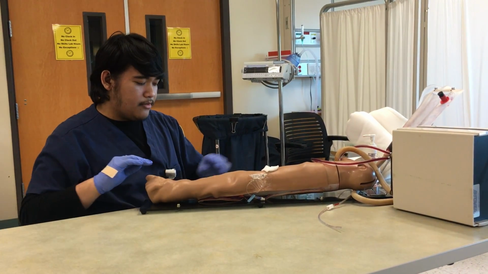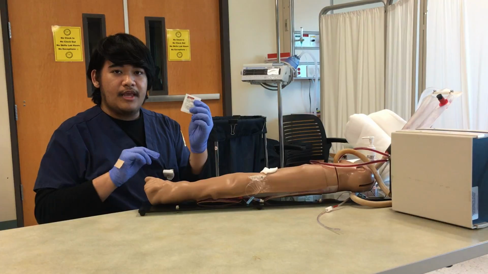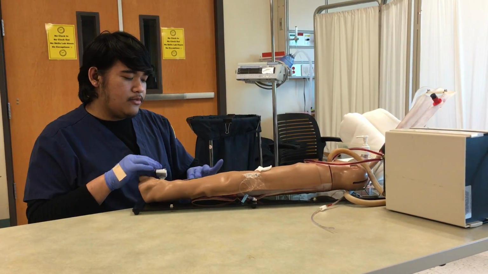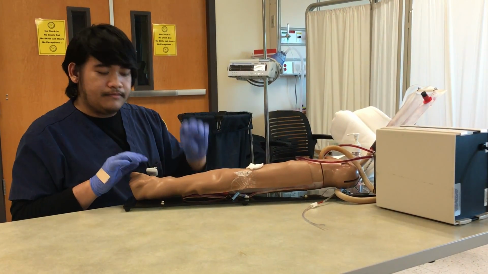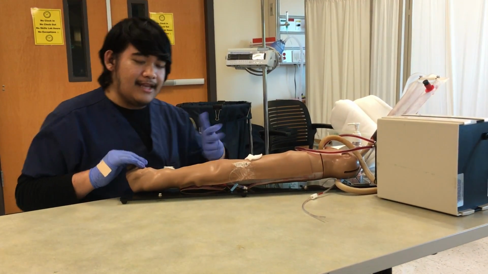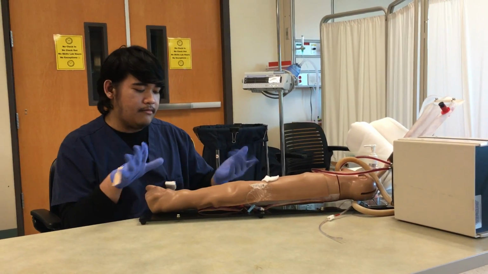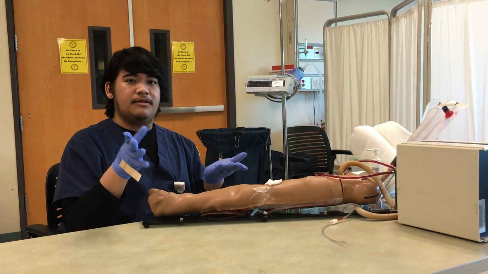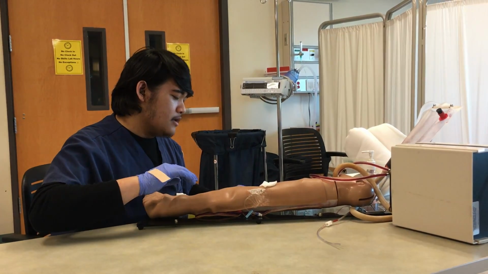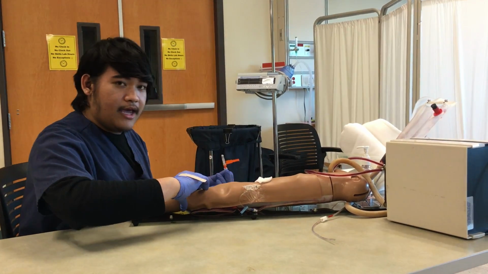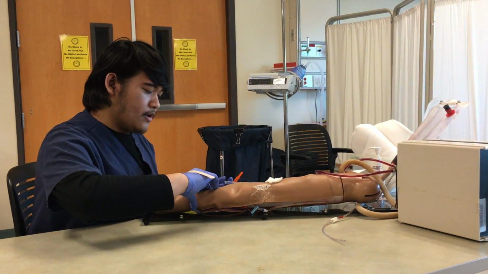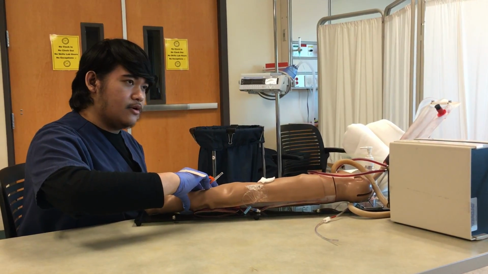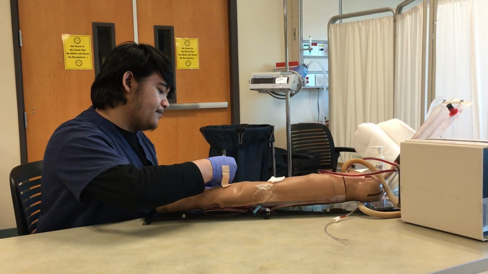So once I feel it, I'm going to clean it with an iodine. Clean the site, circular motion, alcohol, circular motion, and let it dry. Make sure that the alcohol is completely dry because it could be more painful for the patient when you puncture them. So once it's all dry, I'm going to feel again where I'm going to poke the patient. So I'm going to feel for the strongest pulse.